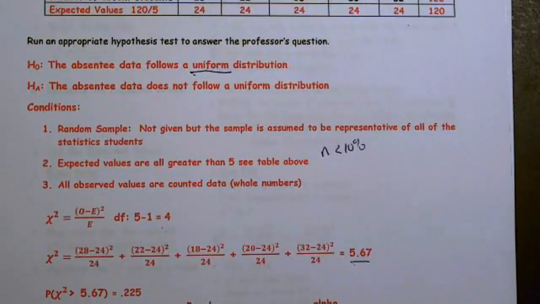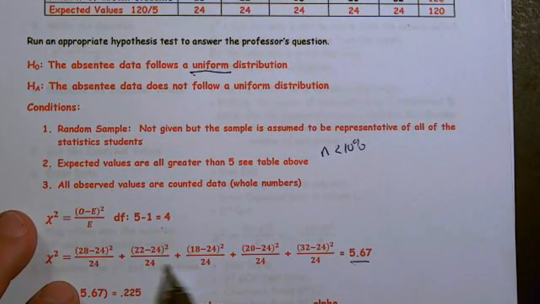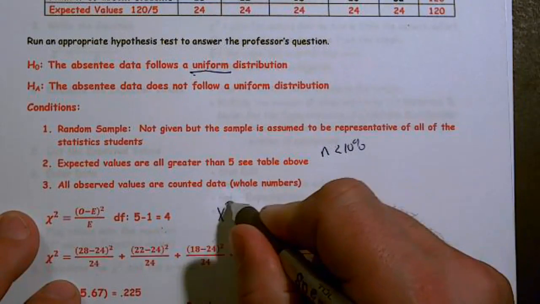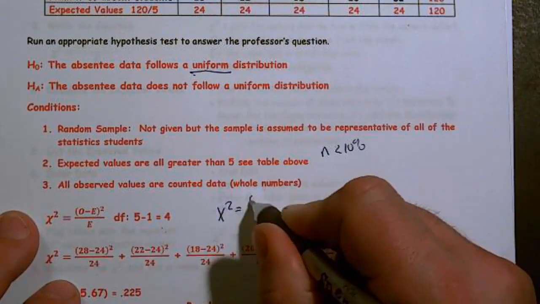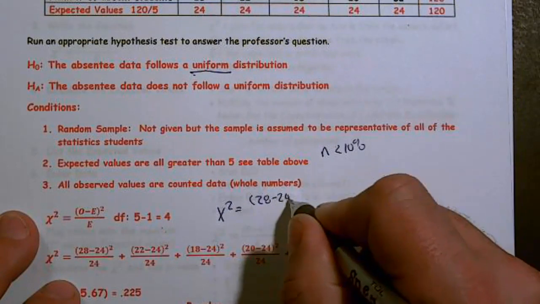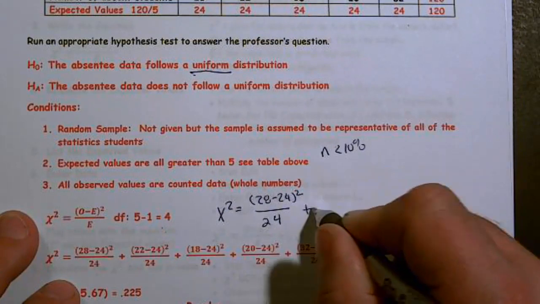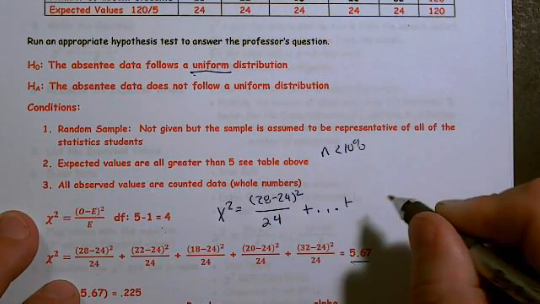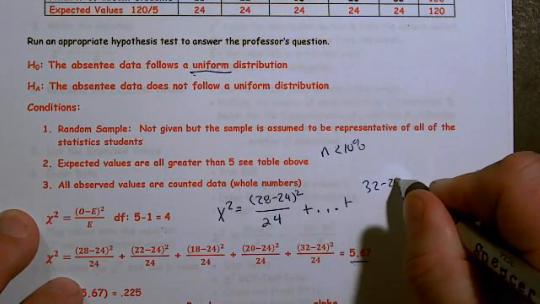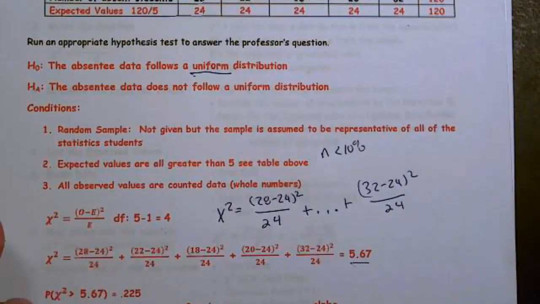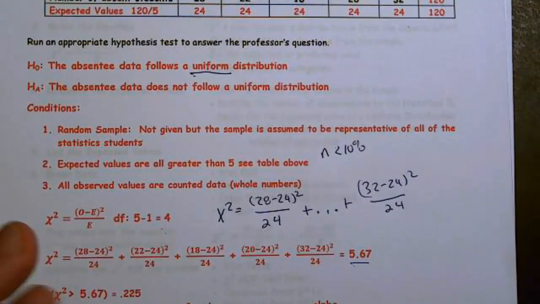Now, initially, I'd like you to show all the categories. And if you have just a few categories, you probably should write them all out. But technically, you can go chi squared equals, and ultimately, when we get into longer problems, we will, 24 squared over 24. And we can do the bookend thing that we've done before. And then 32 minus 24 squared over 24.